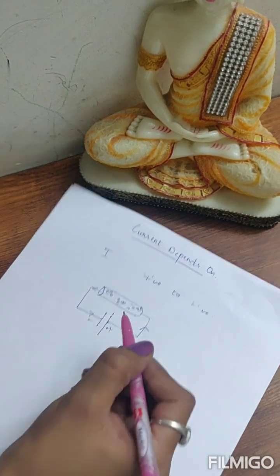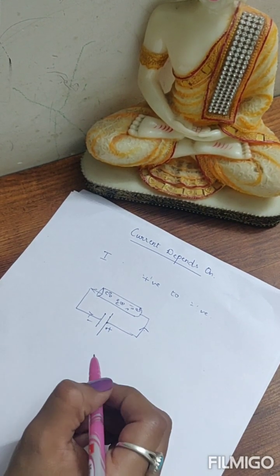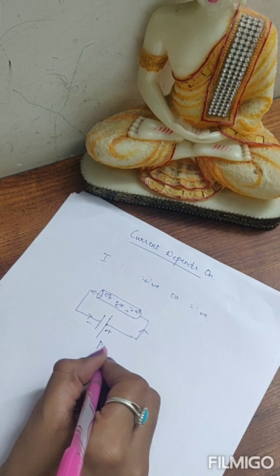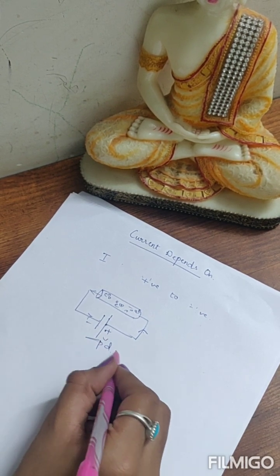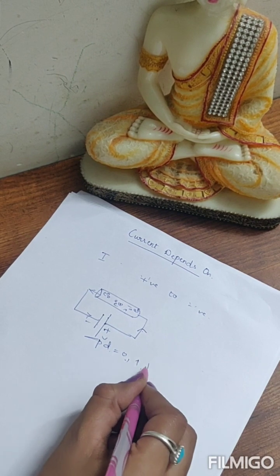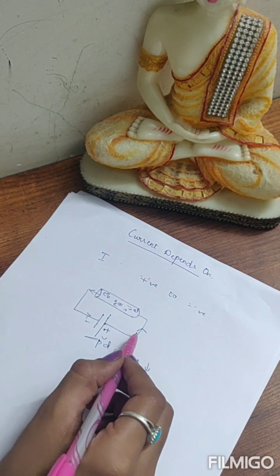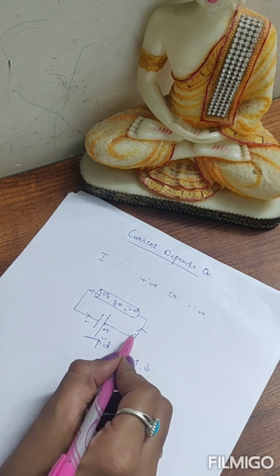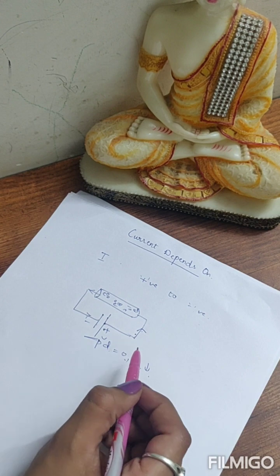So what happens when there is no potential difference? We know that there is a potential difference, right? What happens if there is no potential difference, or when it increases or decreases? What happens to the current? Will it be affected? Does the current flow increase or decrease? Let's see.